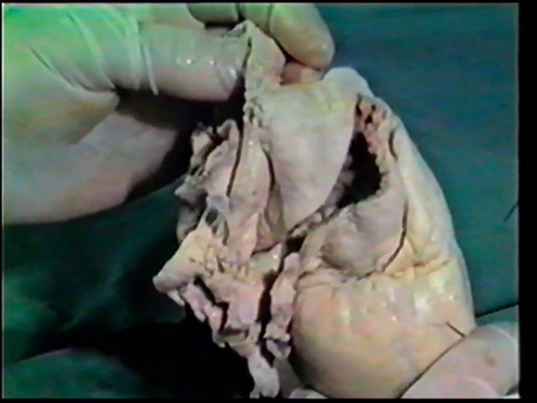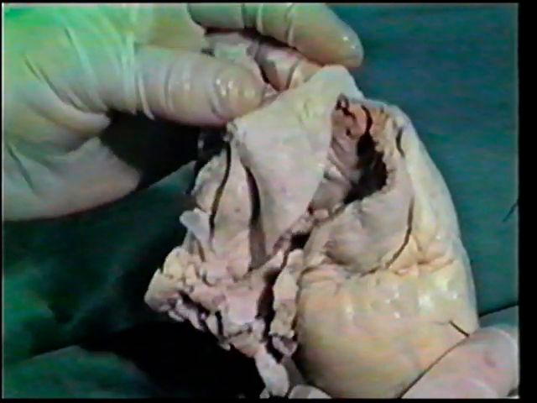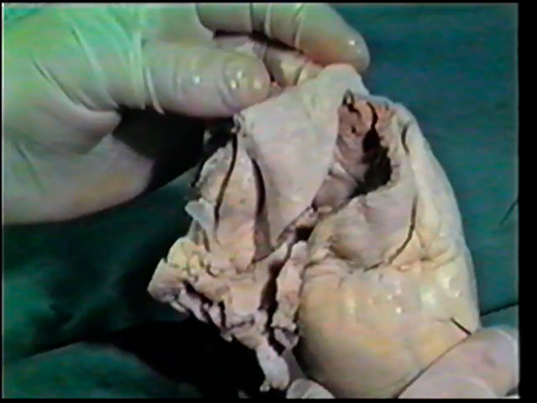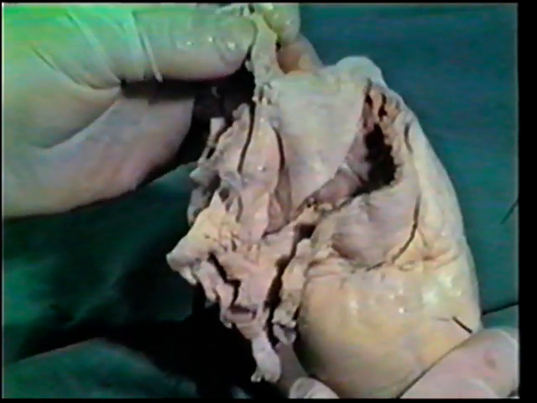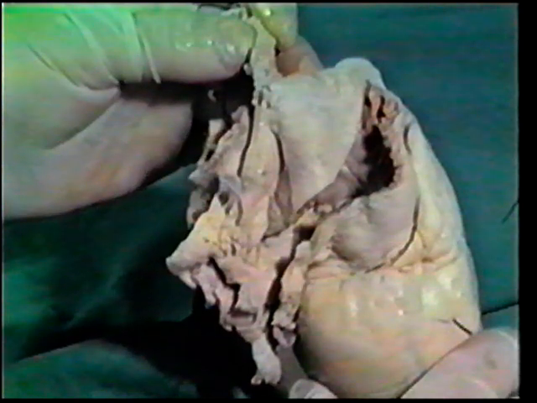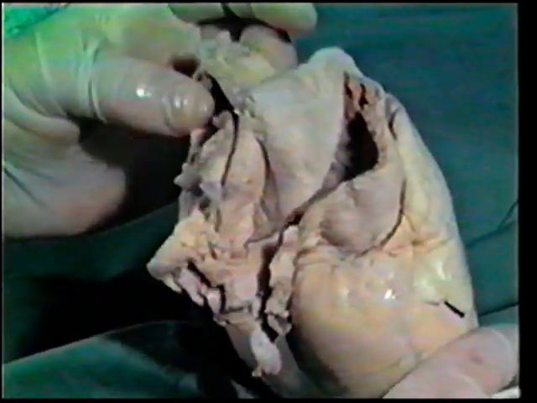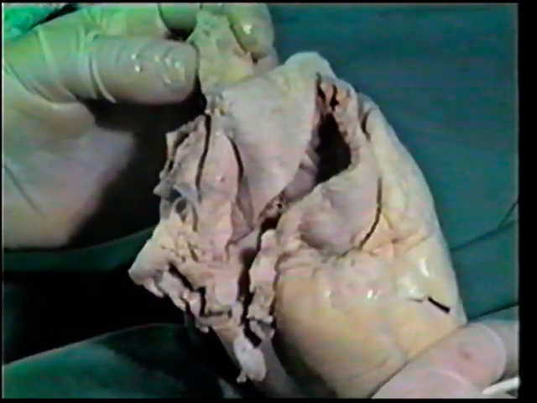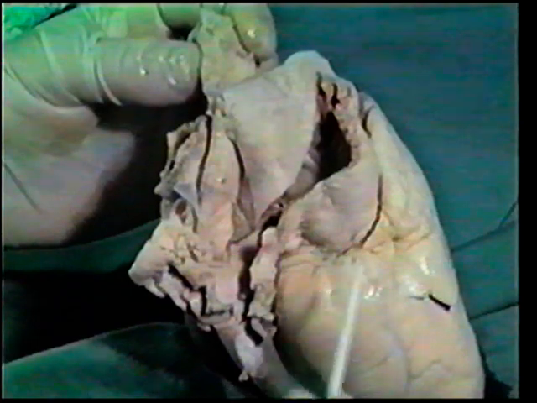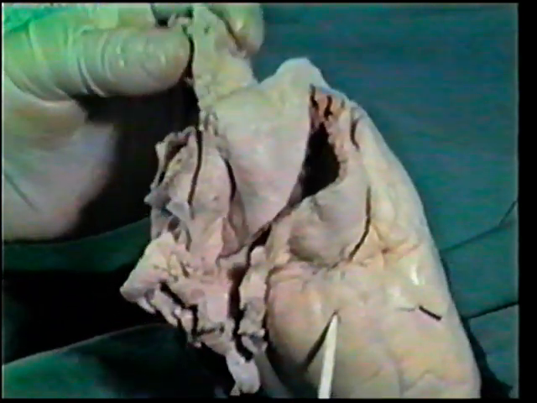So, now you understand the anatomy of the atrial septum, we are in a position to understand the anatomy of interatrial communications. And this large heart, with a rather interesting lesion within it, serves to show us the essence of the commonest form of interatrial communication.